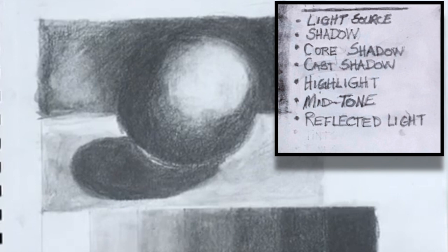I quickly wanted to talk about the vocab list in my sketchbook page. It's an anatomical list of this element called value. Of course, the light source would be that artificial light I created outside the frame. But I have different kinds of shadows, the core shadow and cast shadow, the core shadow being the darkest value in my spherical shape on the lower left-hand area.